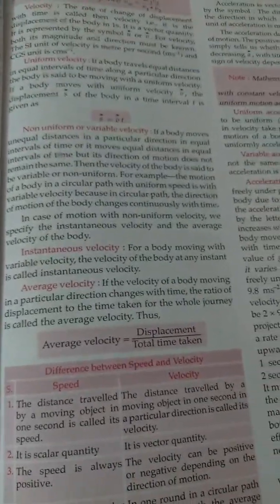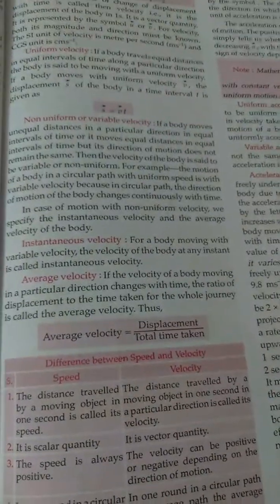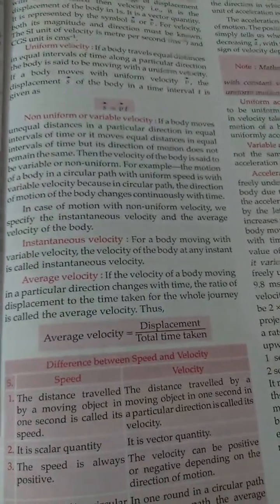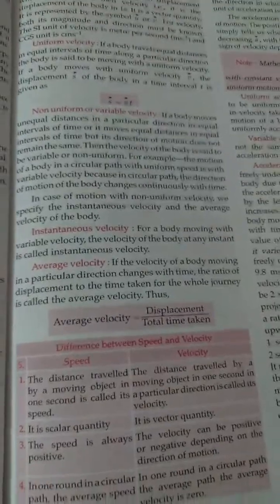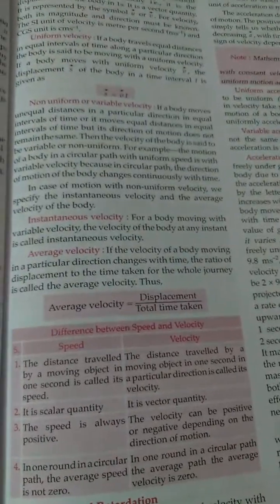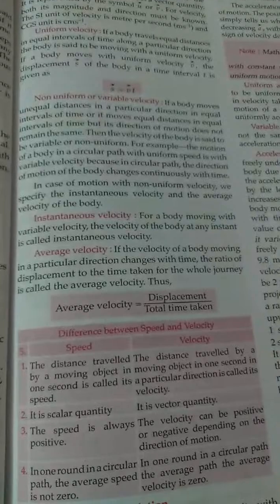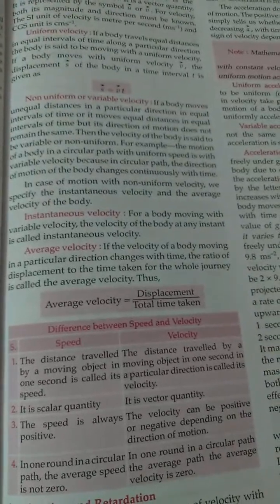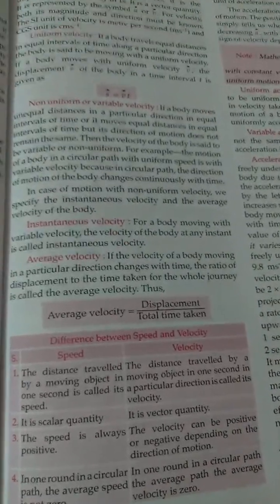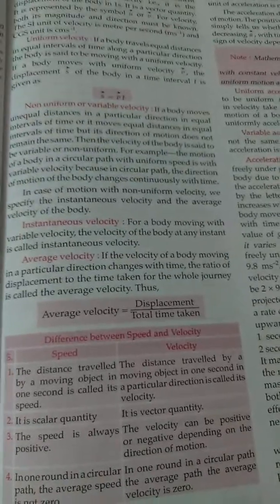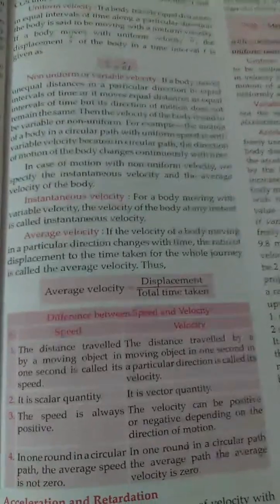Instantaneous velocity. For a body moving with variable velocity, the velocity of the body at any instant is called instantaneous velocity. Average velocity. If the velocity of a body moving in a particular direction changes with time, the ratio of displacement to the time taken for the whole journey is called the average velocity. Thus, we have the formula: average velocity equal to displacement divided by total time taken.